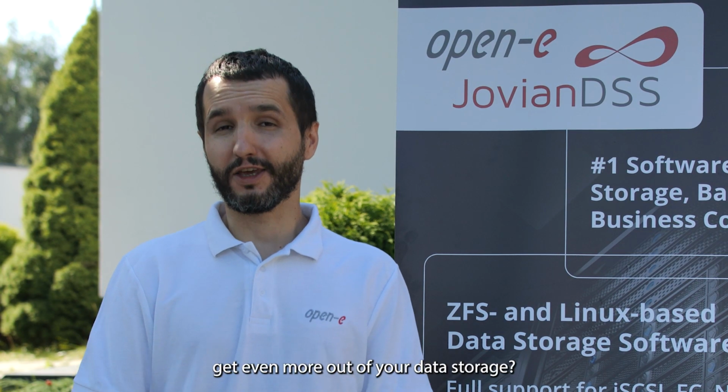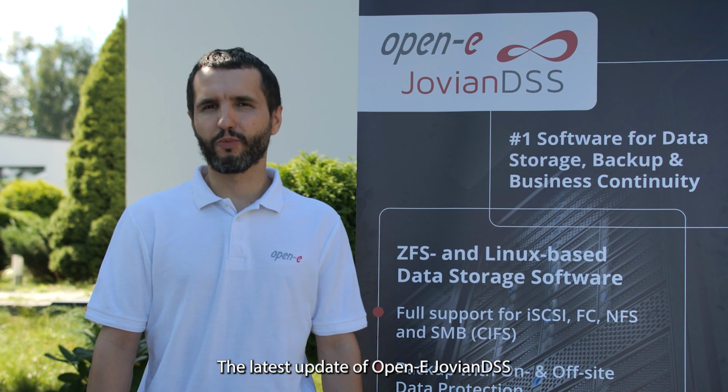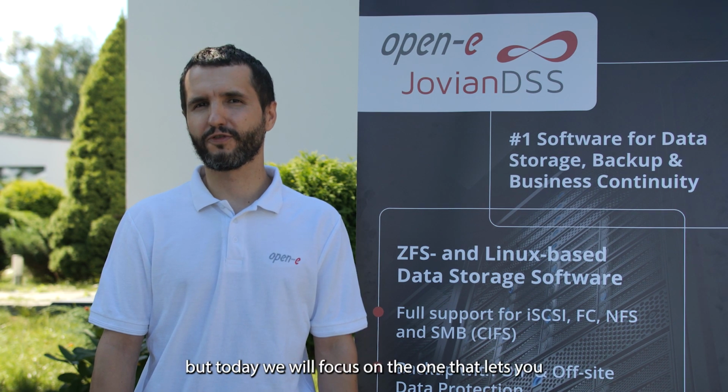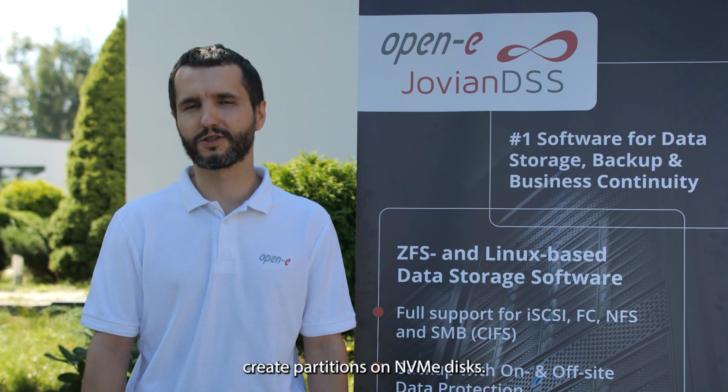Are you ready to get even more out of your data storage? The latest update of Open-E JovianDSS comes with a number of features, but today we will focus on the one that lets you create partitions on NVMe disks.